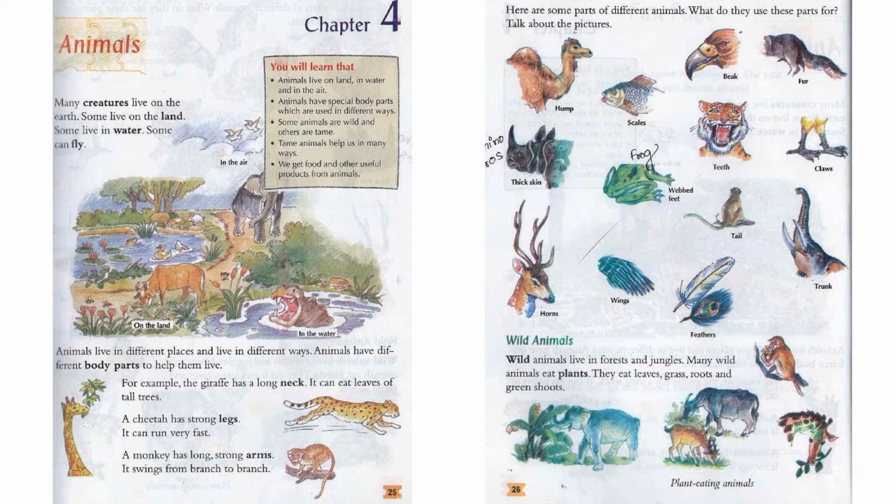And then the next picture shows a frog, which has webbed feet, and we can see similar legs on a duck. And then next we can see the picture of a tiger, which has sharp teeth. And the next picture we can see the claws of birds. And down below this we can see a long tail of a monkey. As we have seen on the previous page, a monkey has a long tail.